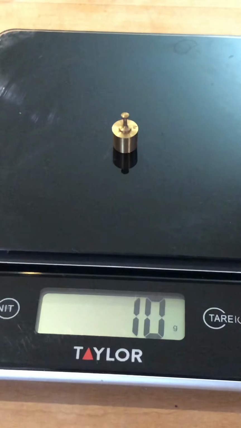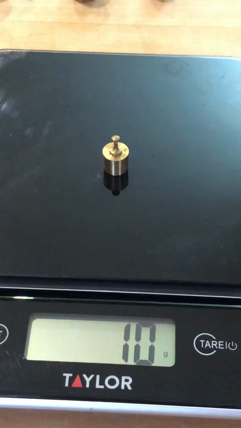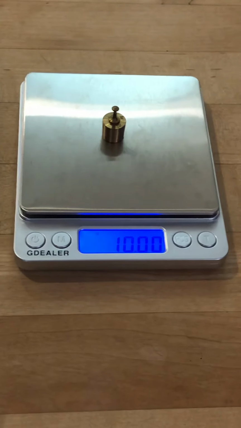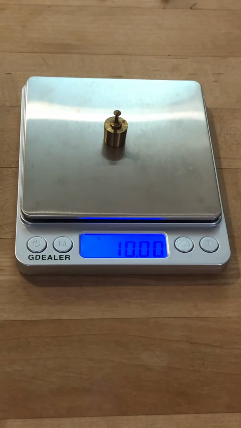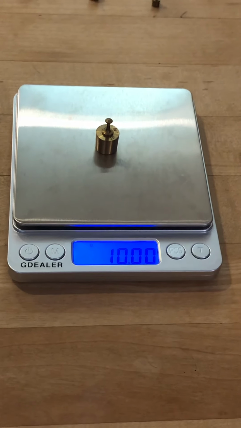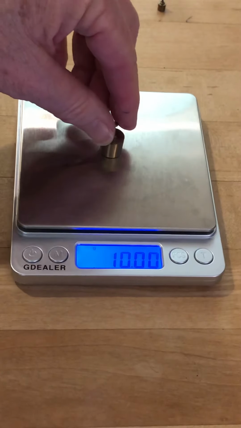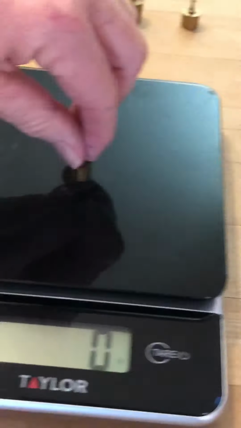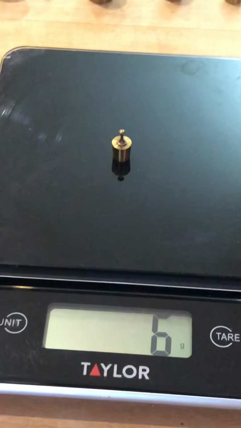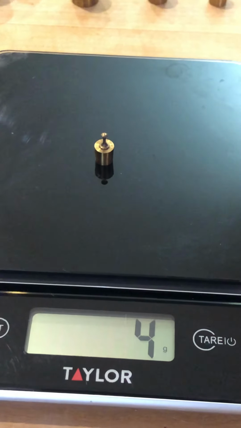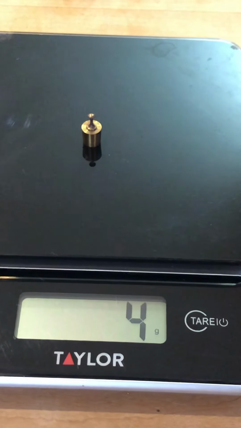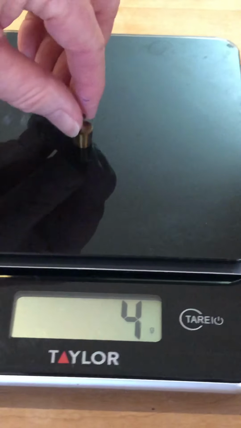Let's try this on the 10, and it's giving me 10 grams, so that's okay. Let's try this little guy on the 10. And it also is reading 10.00. So it's doing what it's supposed to do. I never tried calibrating this little one before. I had no idea what it would do. This is a 5 gram weight. And now this is telling me, first it said 6, and now it says 4 grams for a 5 gram weight.